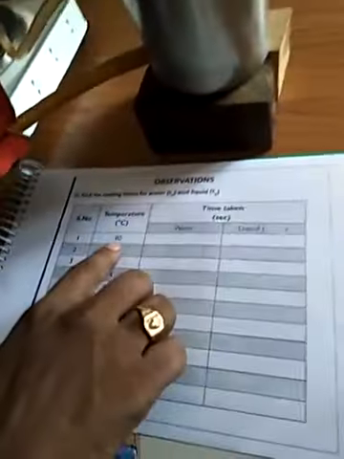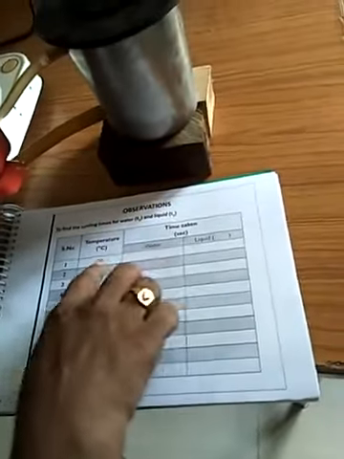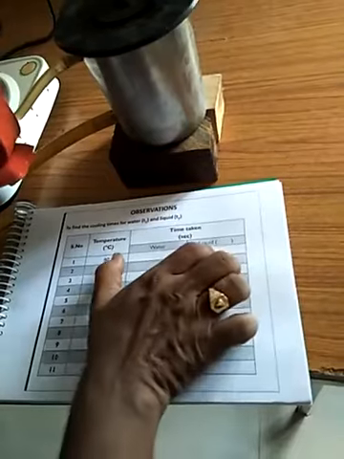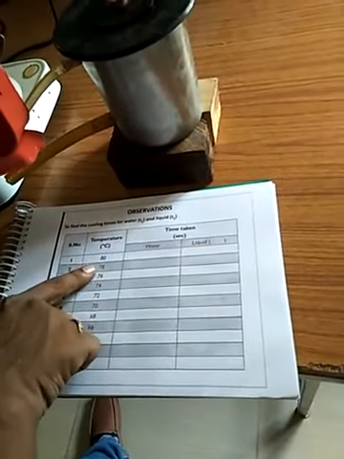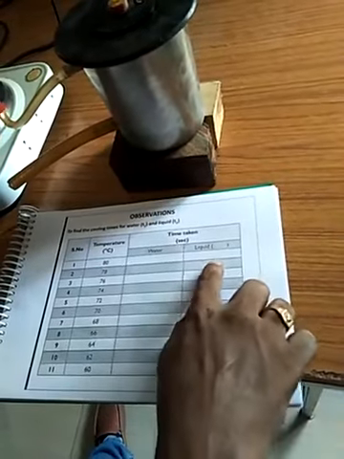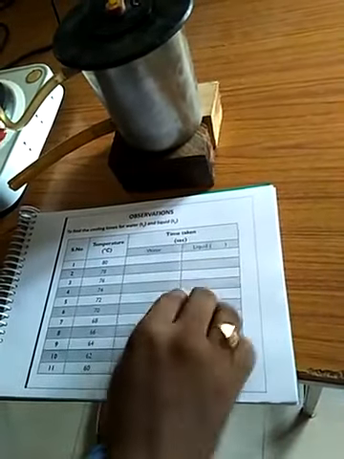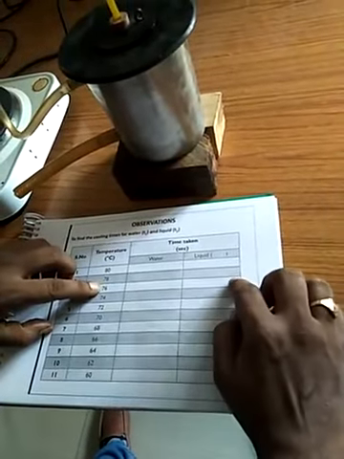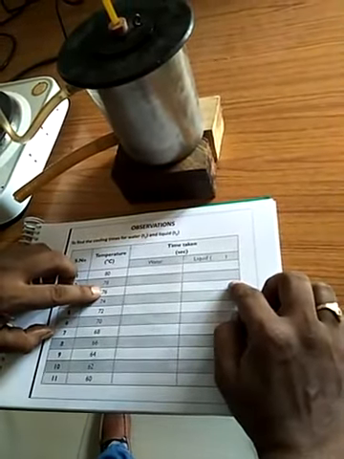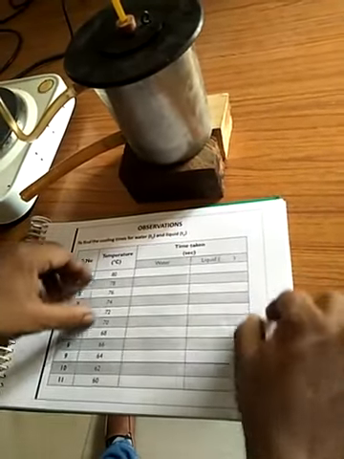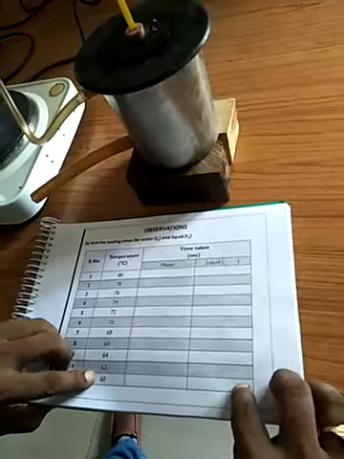Initially, at 0 seconds at the start of the observation, the temperature of the liquid is 80 degrees centigrade. Later on, for the temperature to attain 78, what is the time required? You have to write it over here. And later again measure the time taken for the oil to cool to 76 degrees centigrade, then the time required for it to cool to 74 degrees centigrade, until the temperature of the oil becomes 60 degrees centigrade.